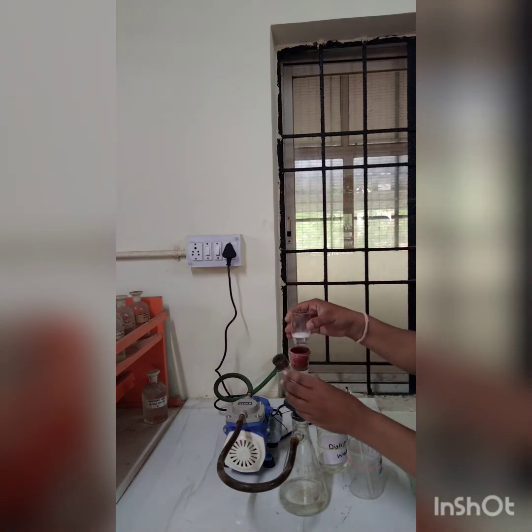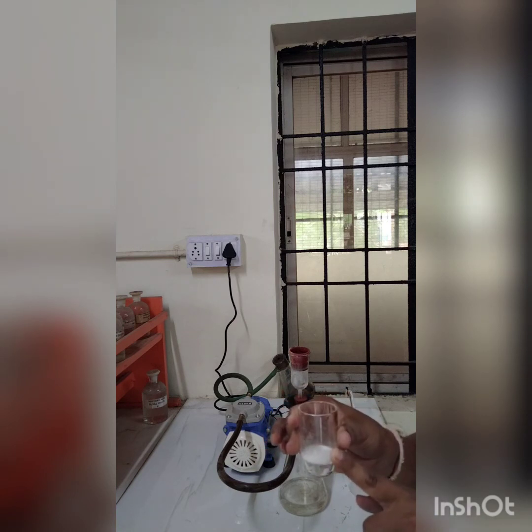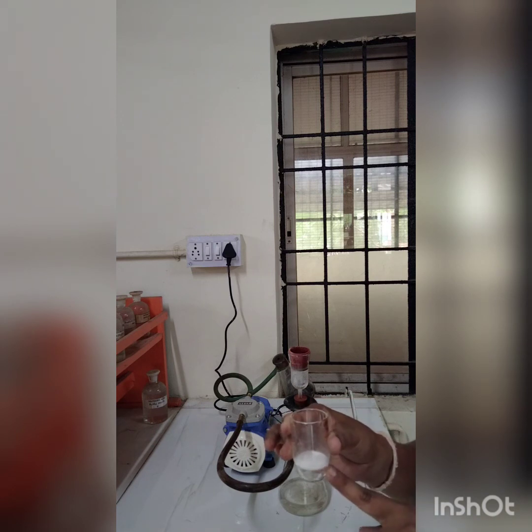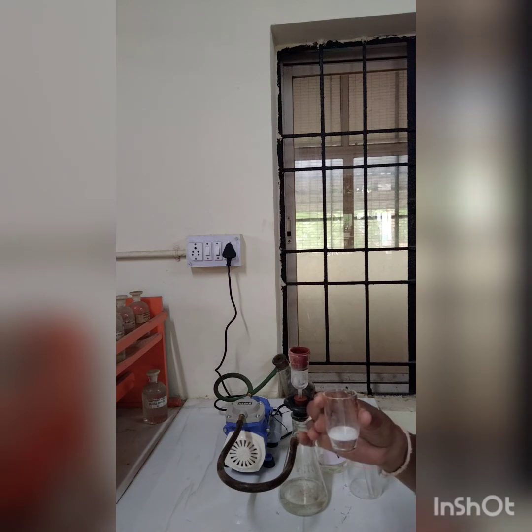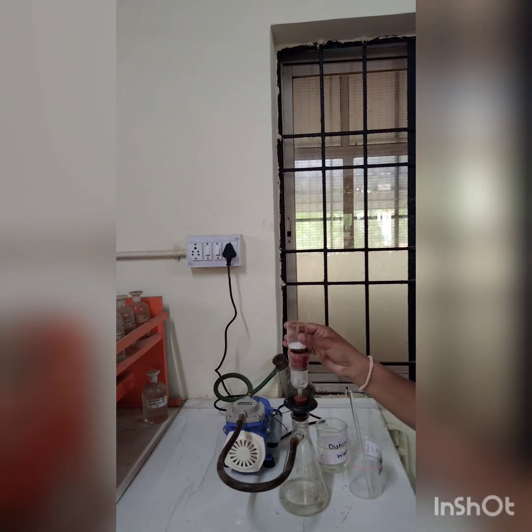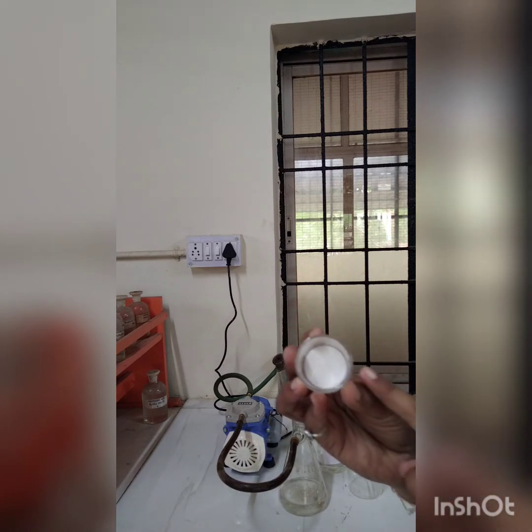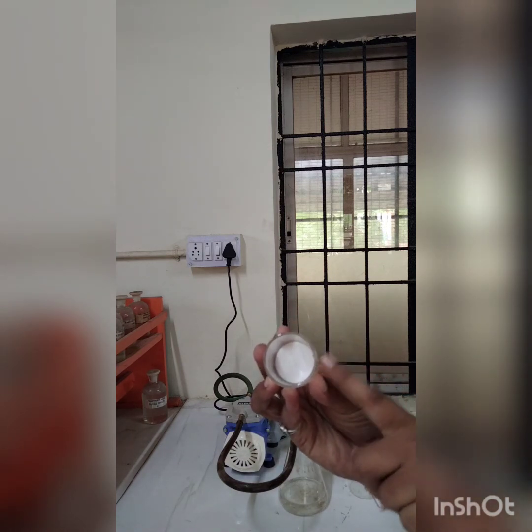I will remove this from the flask, and in this way you will get a precipitate in a Gooch crucible. Now we have to dry this Gooch crucible with the precipitate in an oven, and weigh it again with the precipitate, and calculate the difference between the empty crucible and the Gooch crucible with residue. In this way you can see the precipitate. This is the white precipitate.